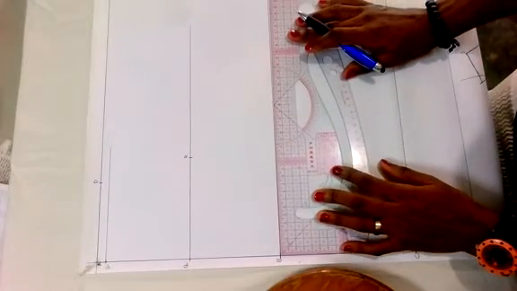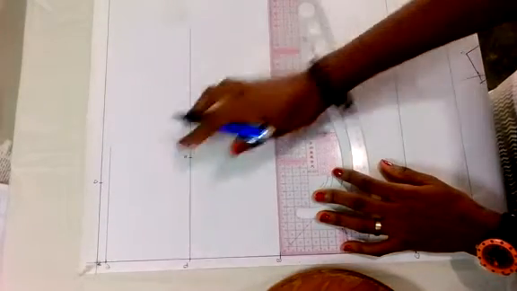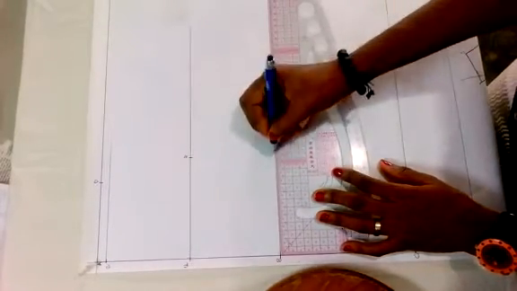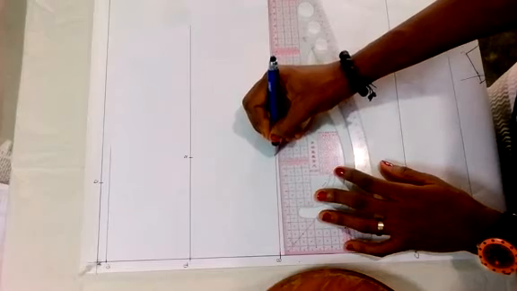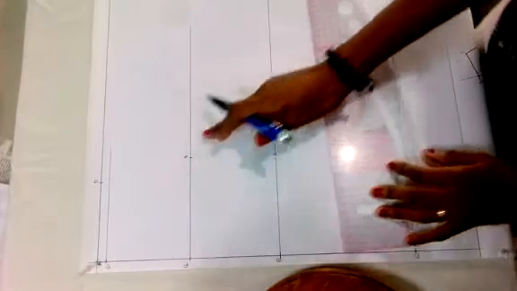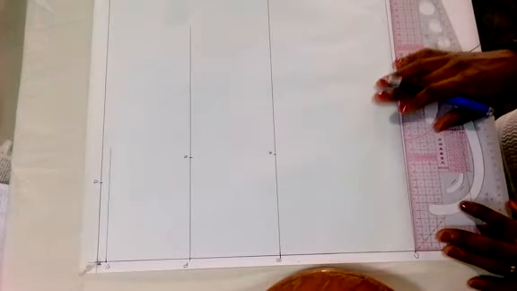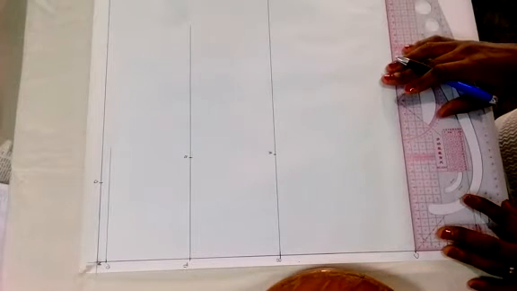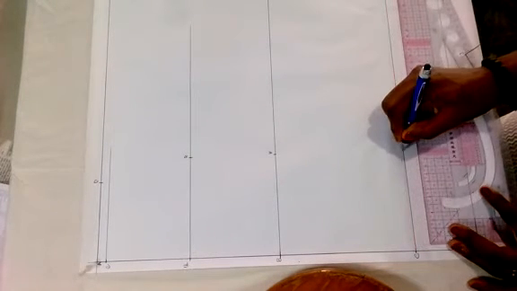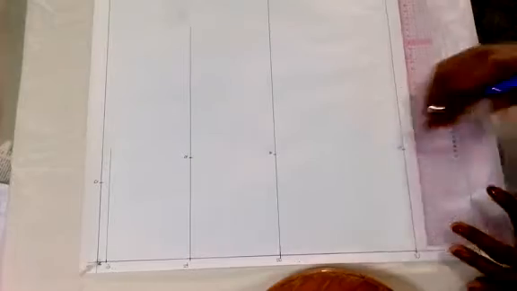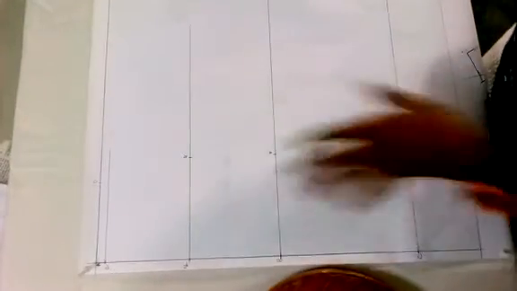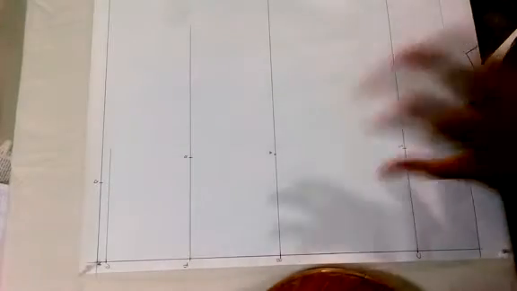Then B to H, of course, B to H is going to be the same measurement as F to G. Same is applicable to C to I. Are we good? So we have A, B, C, D to I now.